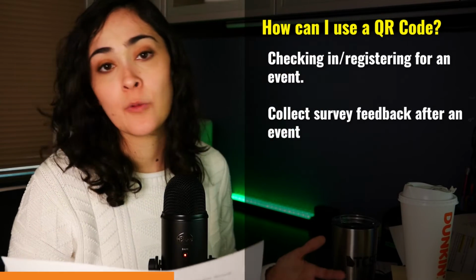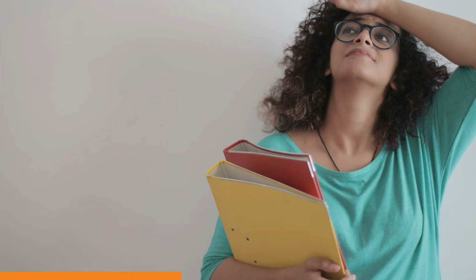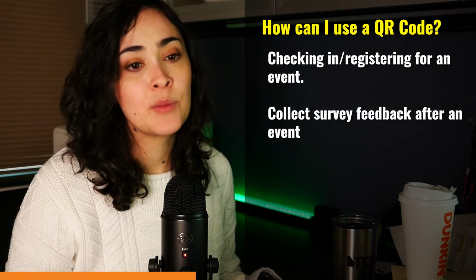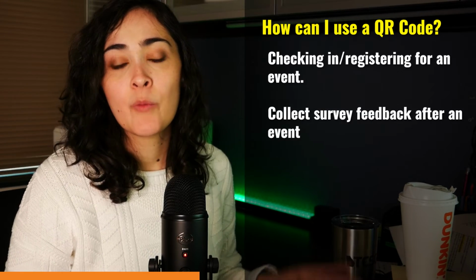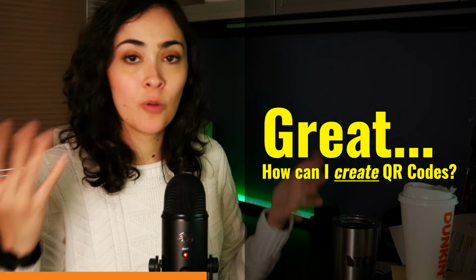Survey feedback is another way we've used QR codes in the past. This is great. Instead of you having to print a ton of surveys, remember to bring pens, and collect all the completed surveys, we just print the QR code, have people scan it on their way out, and we collect feedback that way. So now that you know all about QR codes, how do you go about creating them?